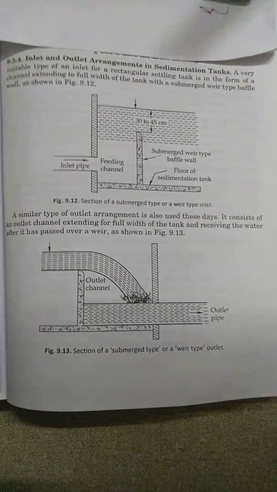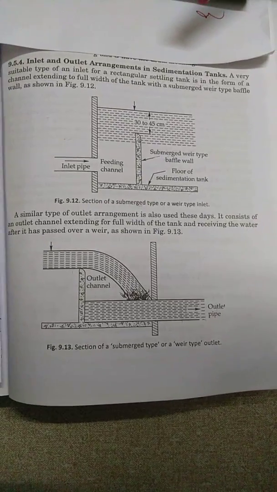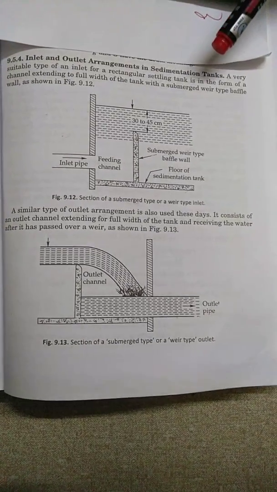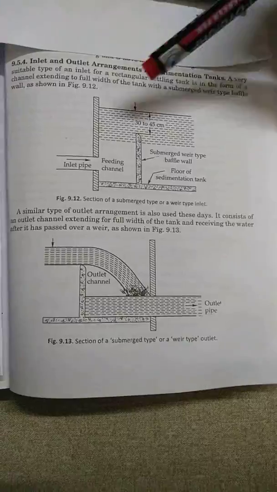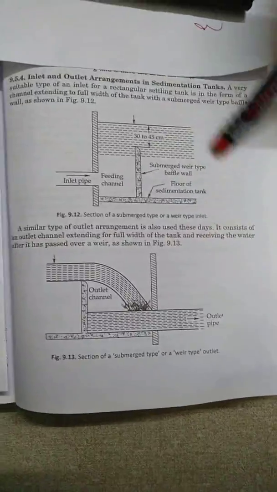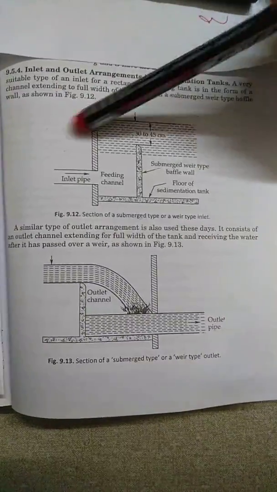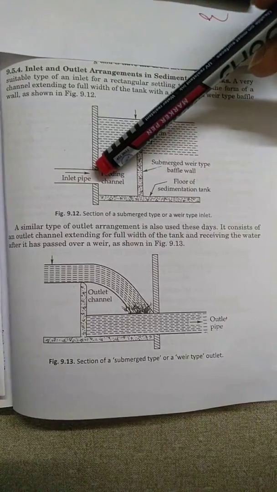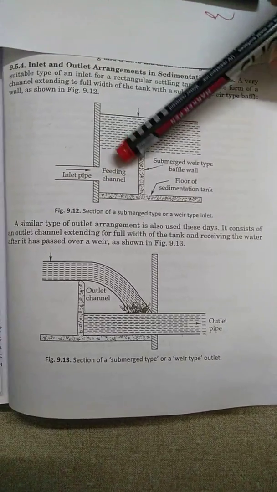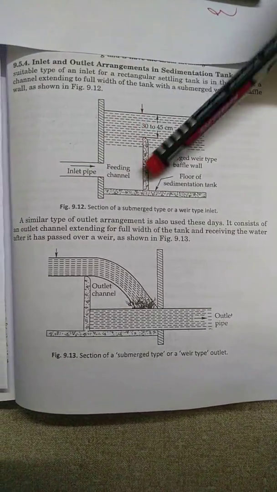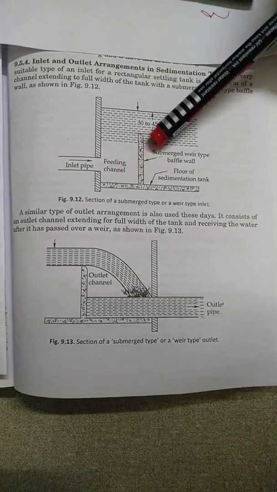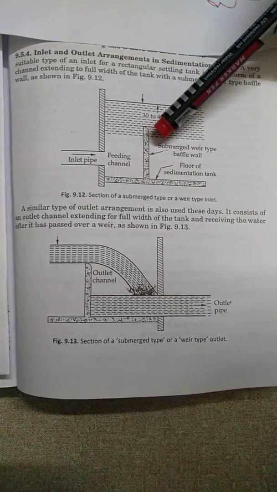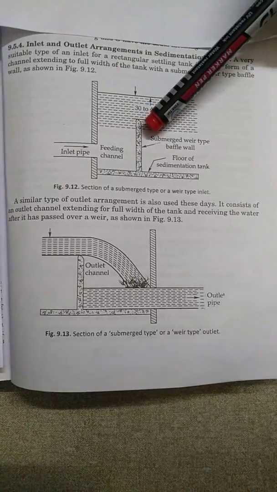Now the next thing we need to see is the inlet and outlet arrangement, how it should be for the sedimentation tank. Regarding the inlet part of your sedimentation tank, from here we are going to have the water to be treated inside the sedimentation tank, and this is called a baffle wall. Now why should we provide this baffle wall?